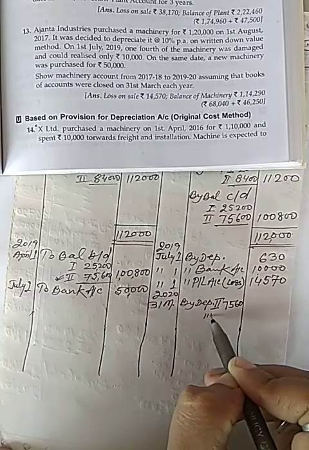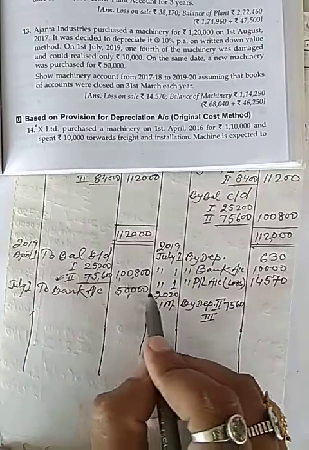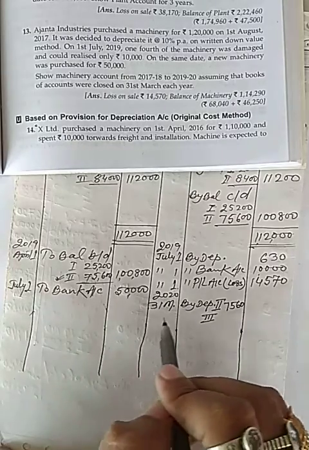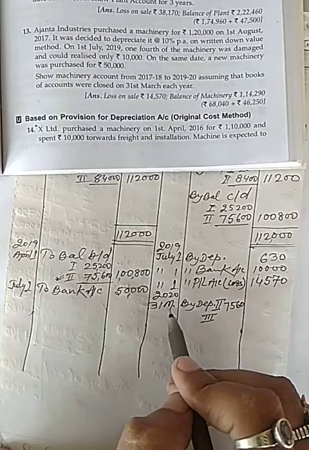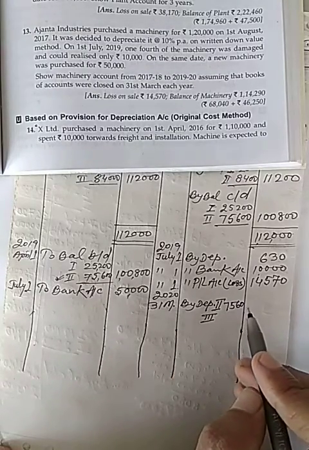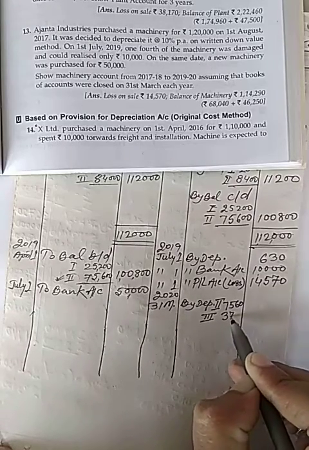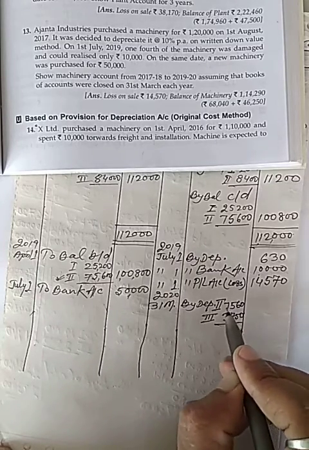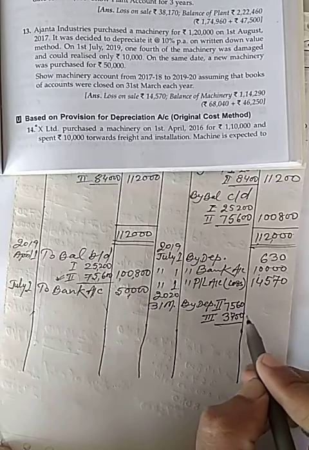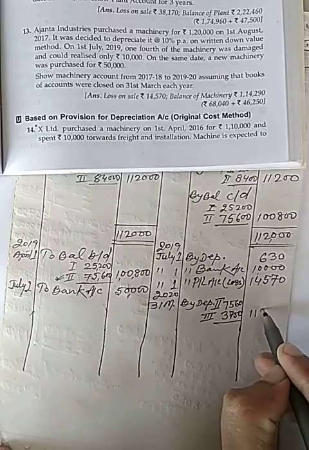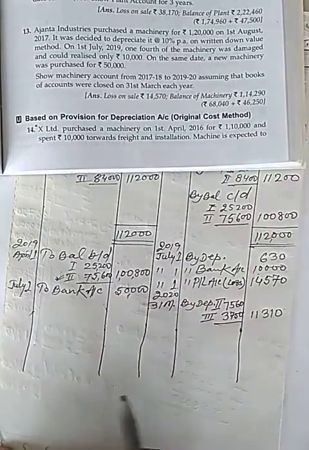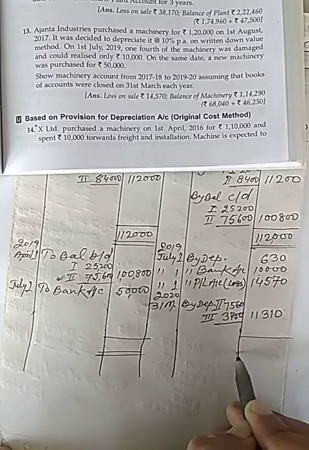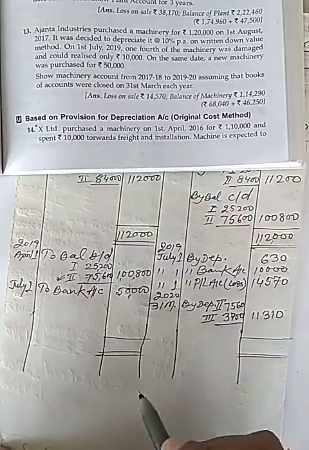and on second machine, it will be third machine, suppose. On 50,000, 10% for July to 31st March, it will be 37,050. 3750 you can calculate. So total will be 11,310.